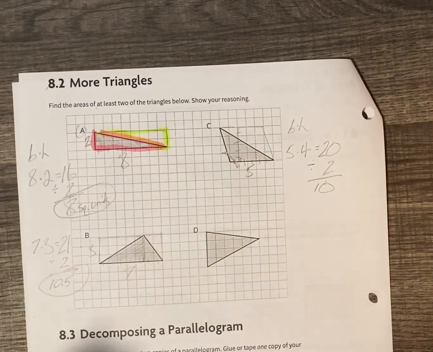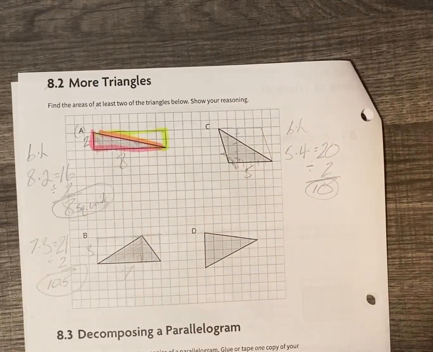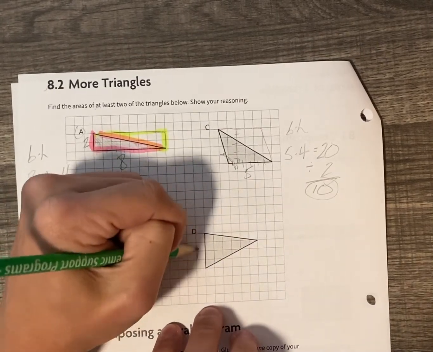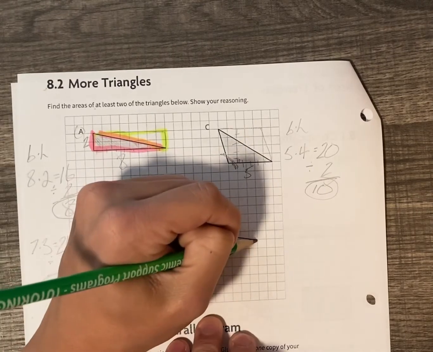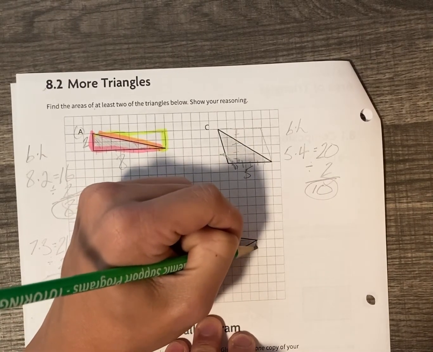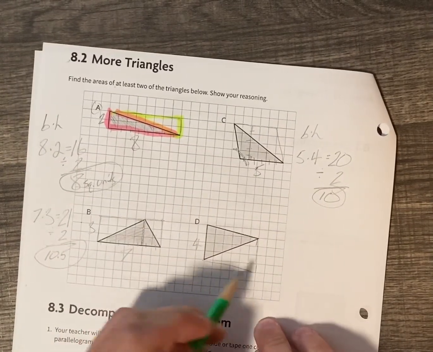We can do the same way on letter D. So let's see. It looks like our base will have to be on this side this time, and it looks like that is 4. So let's count a base of 4 on the opposite side because we know that it's equal. 1, 2, 3, 4. And again, just play connect the dots.